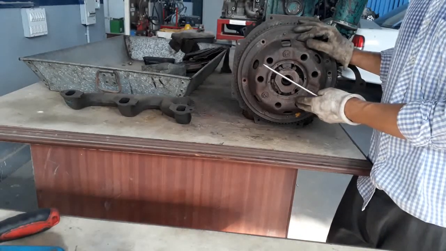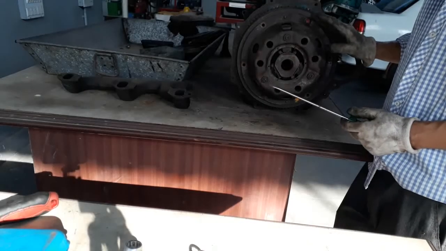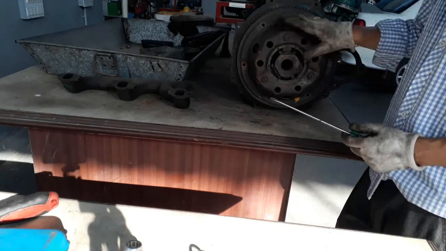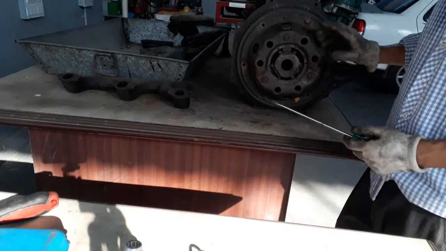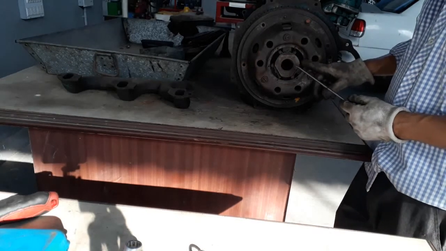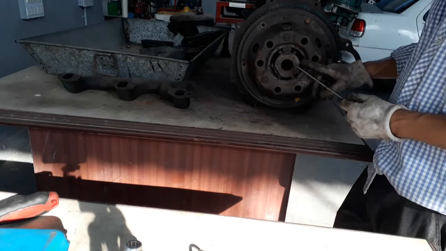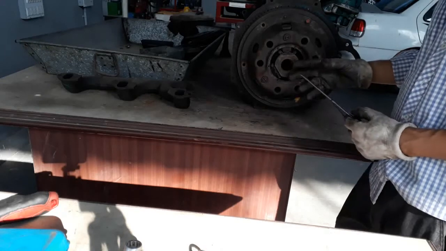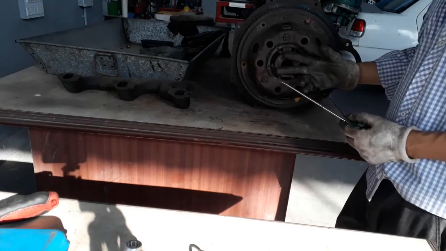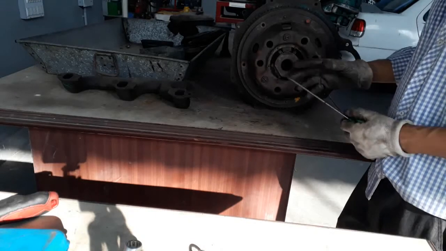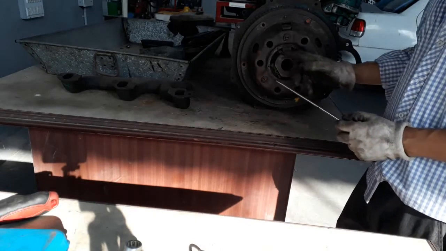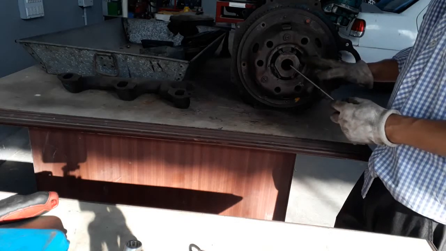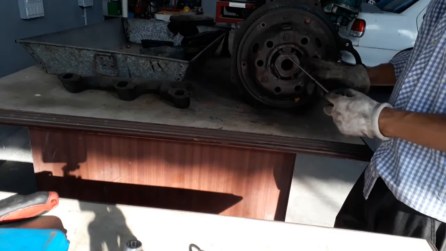Now if you see the construction of the single plate clutch, this is the clutch cover, or we can also call it the bell housing, and this one is the release bearing or throw-out bearing. There is the fork also, which is not here, and the linkage also, but I will show that later in another model. Now if you see, there is the throw-out bearing or release bearing, and this one is the clutch cover.